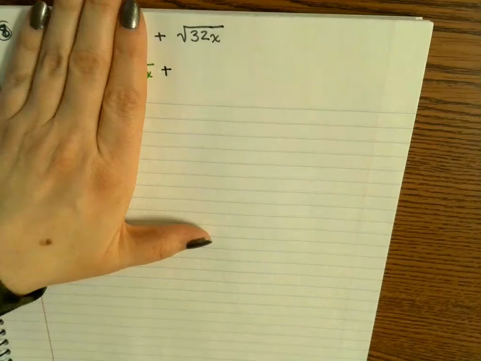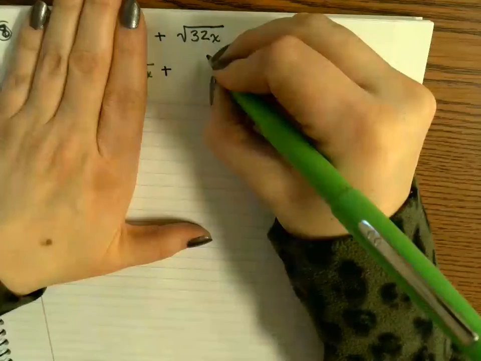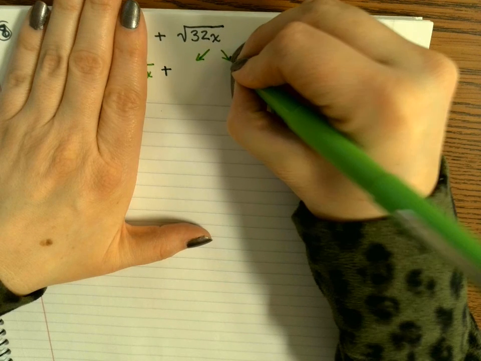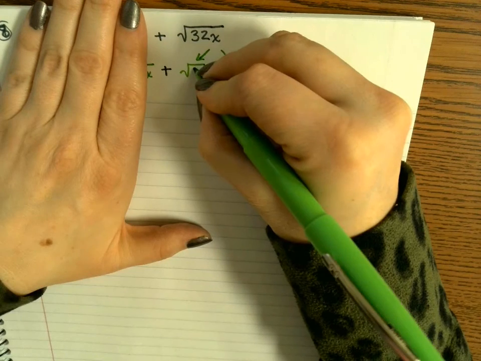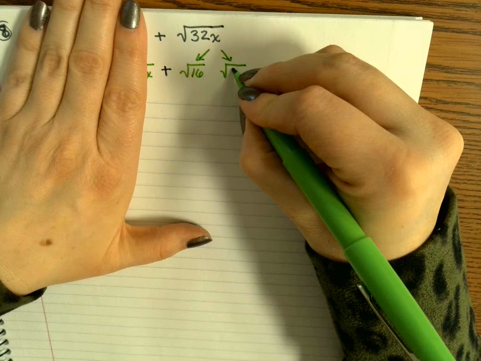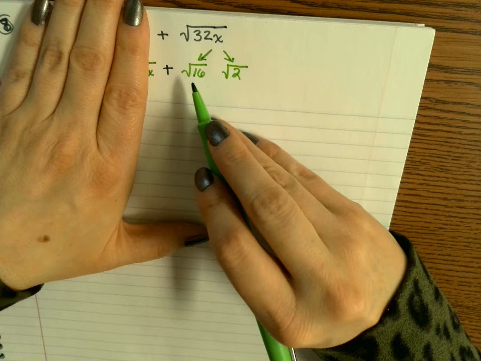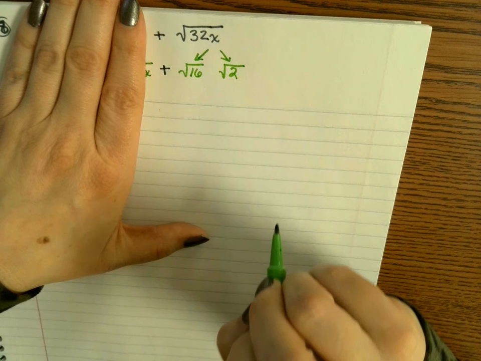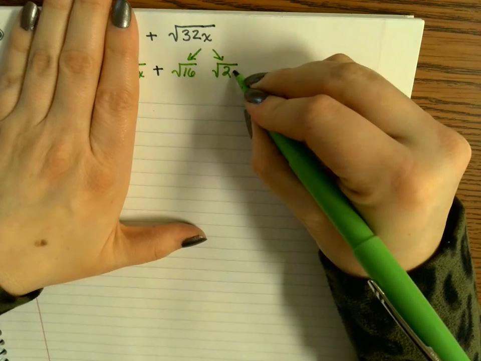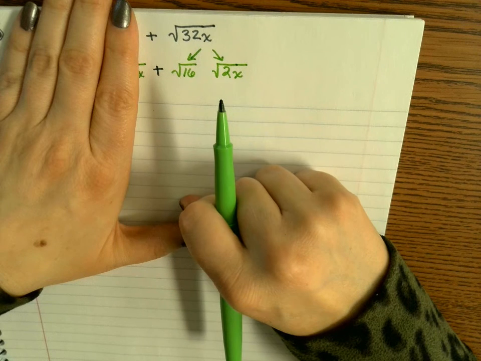What about 32x? Let's break 32x up. What's 32's perfect square? 16. Very good. So we're going to go ahead and put square root of 16. And what's the non-perfect? 2. Okay? 16 times 2 gives us 32. But we have another x. Is that x going to go with the 16 or with the 2? The 2, because it's not perfect. So it's going to go with the 2. Okay? So we've broken everything apart now.